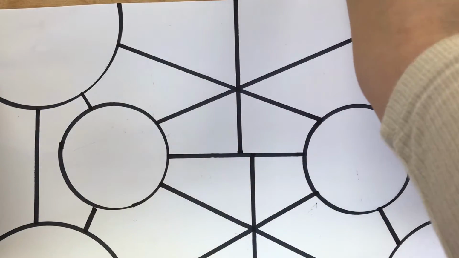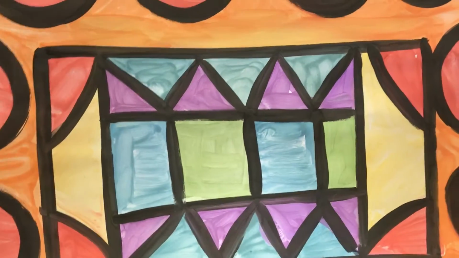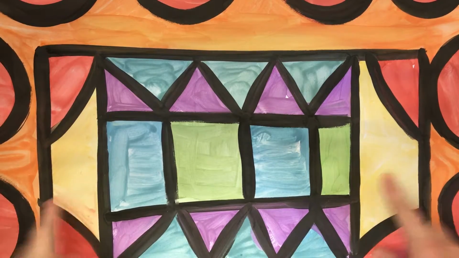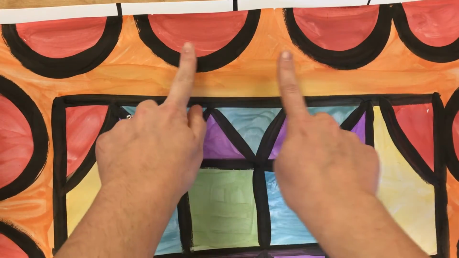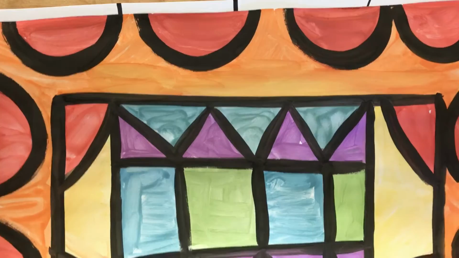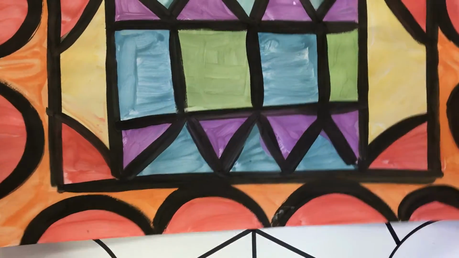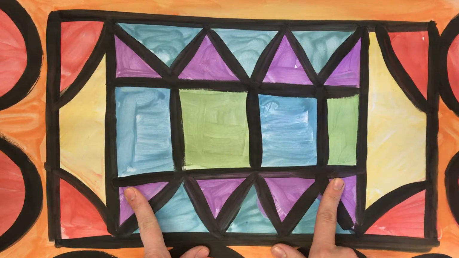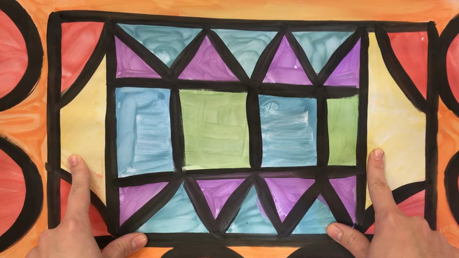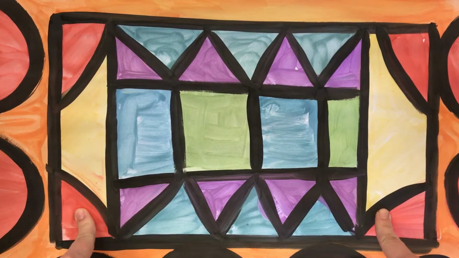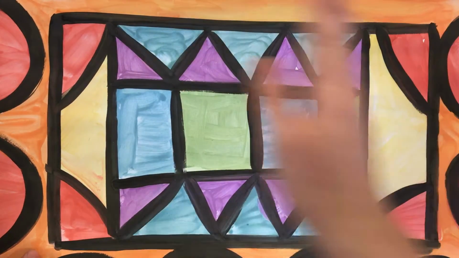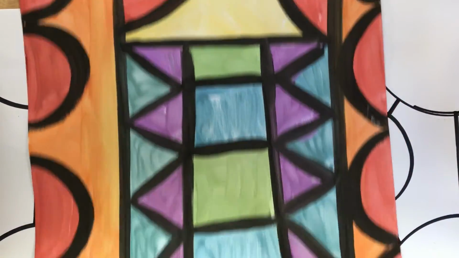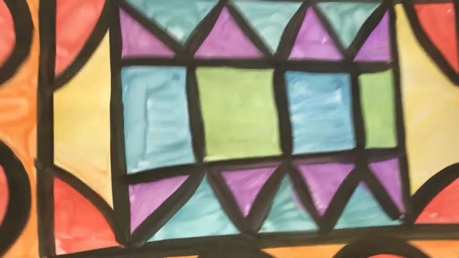And just like I said, whatever you do on one side, do the same thing on the other side. So I painted these half circles red, so I painted these red. I painted these triangles purple, so I painted these purple. I painted these yellow. Painted these red. So make sure whatever you do on one side, you're trying to keep it matching from side to side, okay?